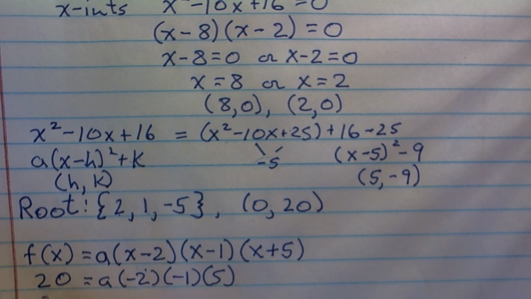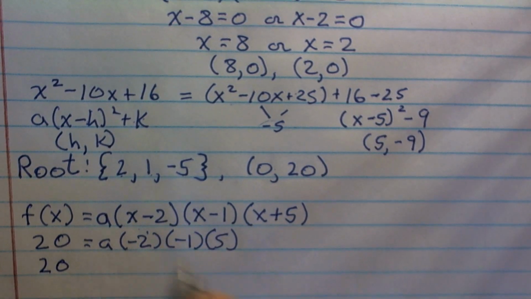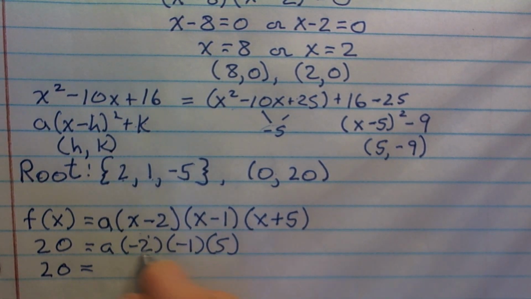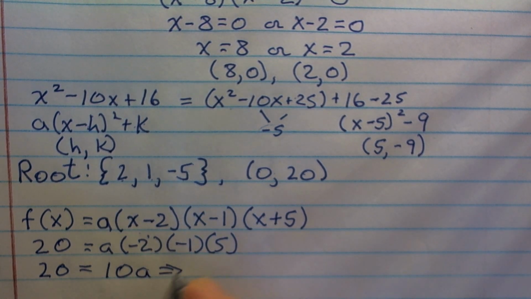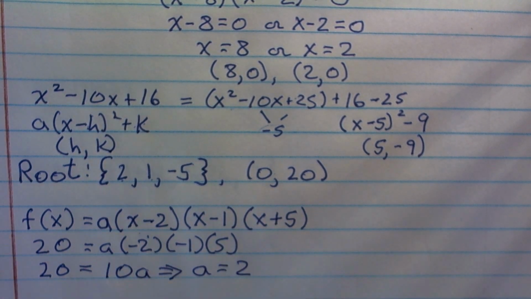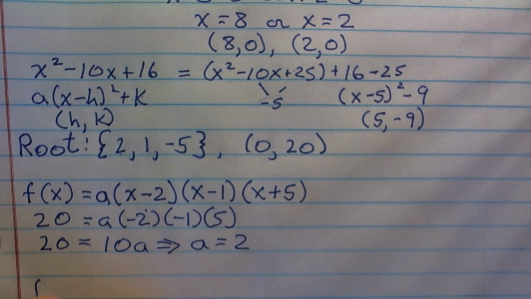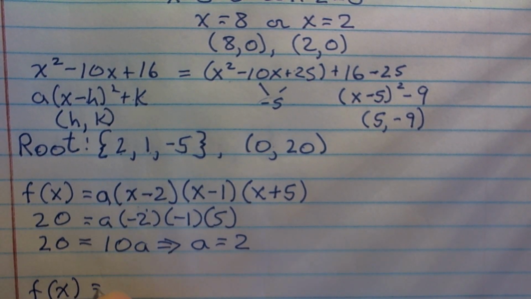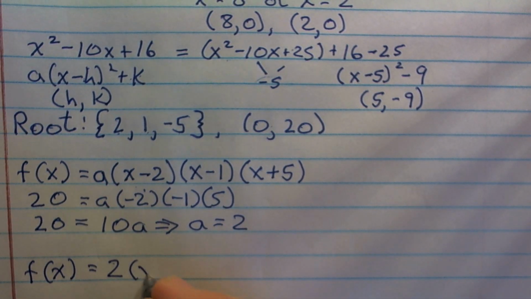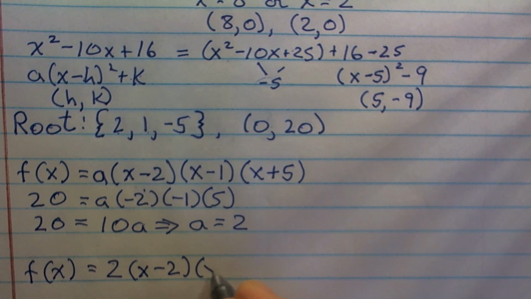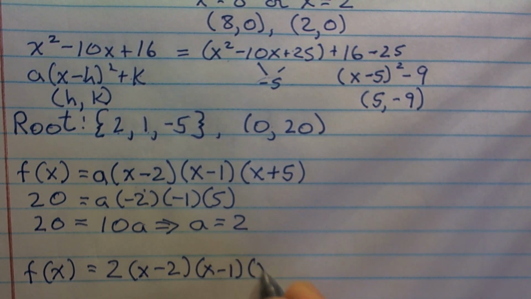Now, of course, this is going to give us 20 equals 10a, right? That means that a is equal to 2. So we've got our polynomial now. Our polynomial is 2(x minus 2)(x minus 1)(x plus 5).